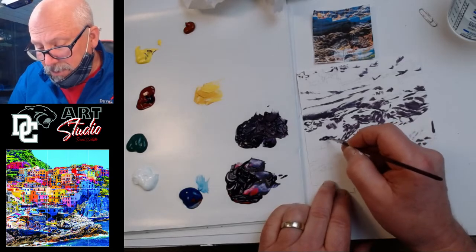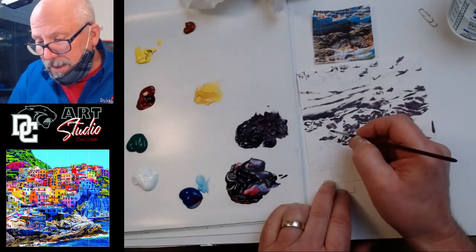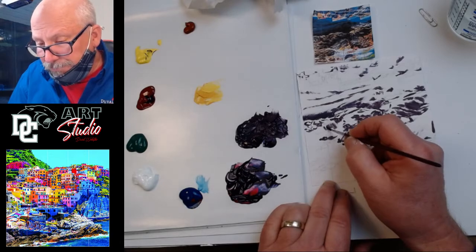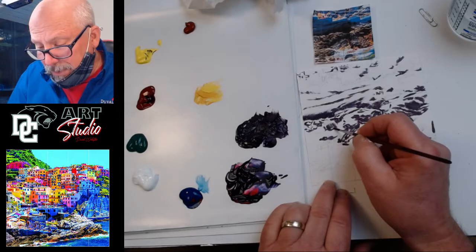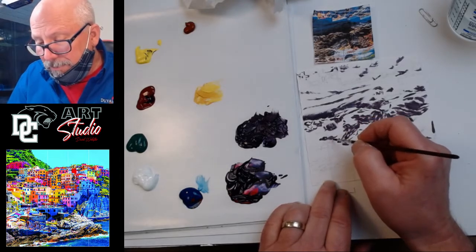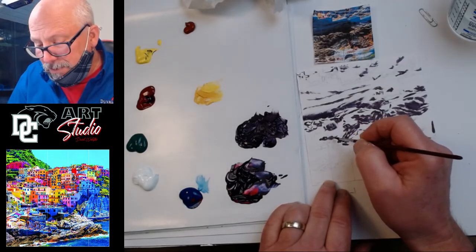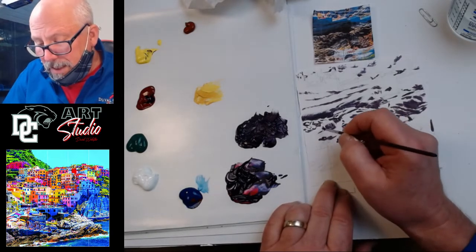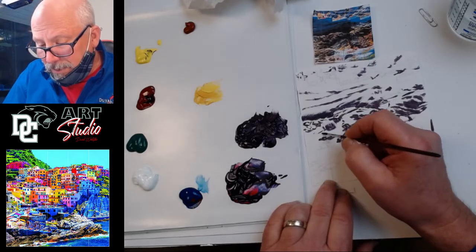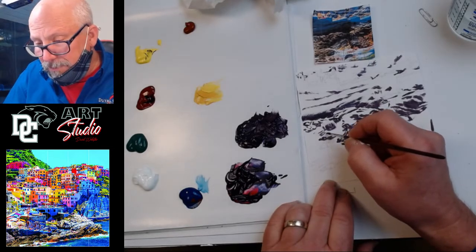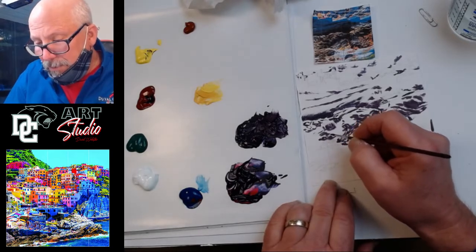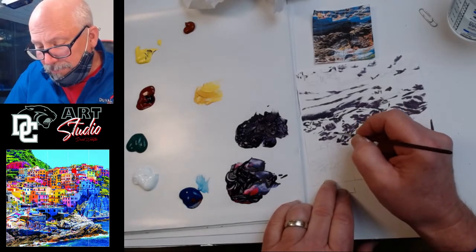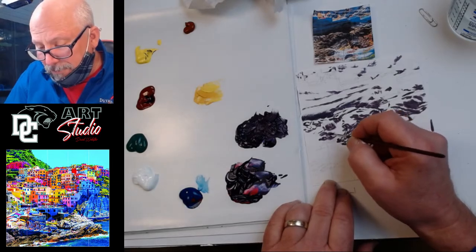So what I'm trying to do is just lay out the shadow side of the form and create a sense of where shapes are. So when I come back in with some of the other colors, I'll be able to establish a sense of form and organize these areas into shapes that will hopefully be a little bit better, more organized than the actual photograph itself.